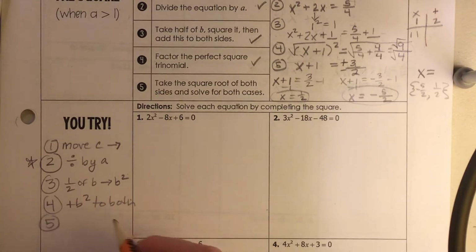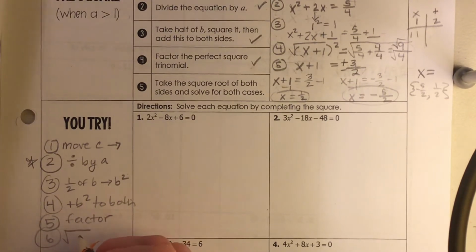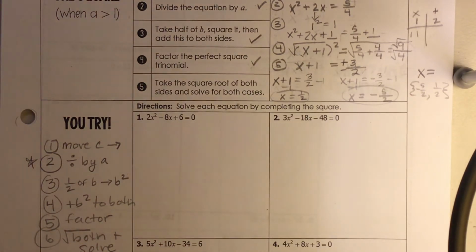And then 5 was factor. And then 6 was take the square root of both and solve. That's my little shorthand to all of those steps.